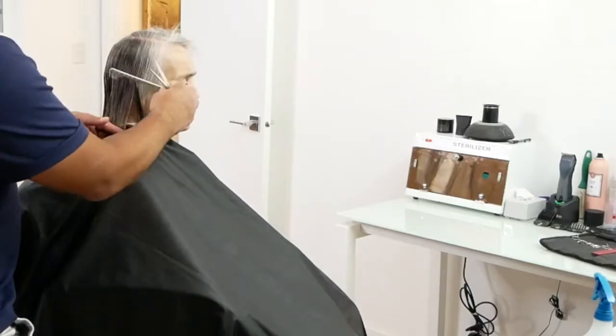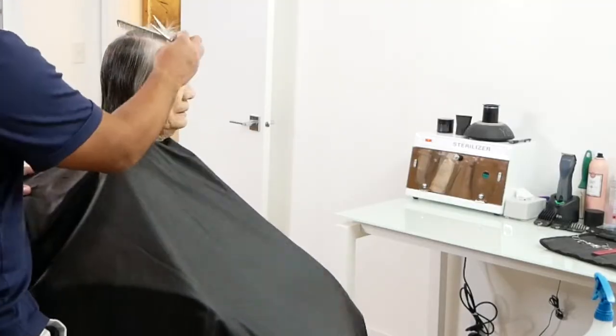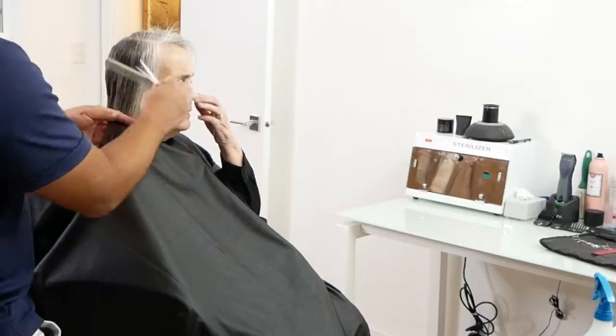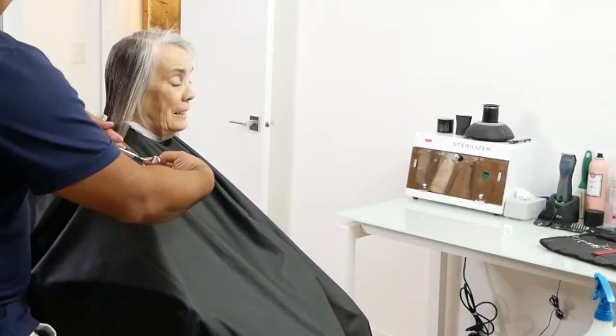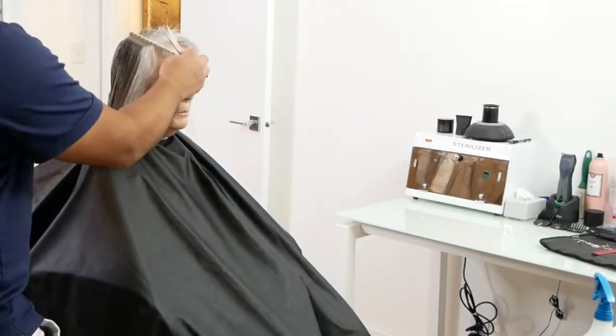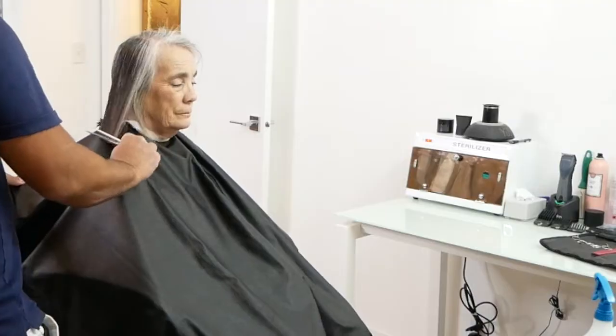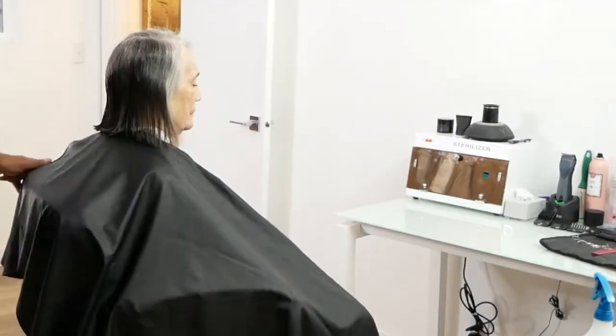Alright, so now that I've completed cutting the hair in the back, it is time to cut the hair on the sides slash front. So as you can see, I am now cutting the hair that's over the ear and in front of the ear. Typically, hair that is behind the ear is considered the back, and hair on top of the ear slash in front of the ear is considered the front in the case of cutting a bob.